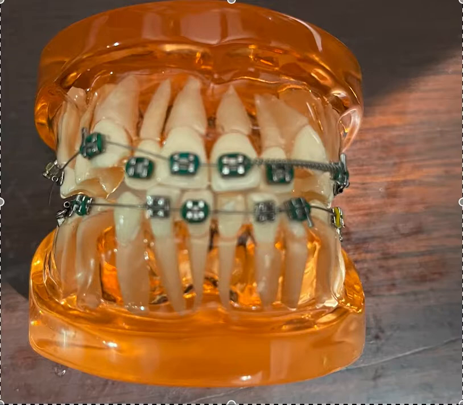Specifically 022 versus 018 slot, and the whole Roth, MBT. There are so many different prescriptions, and I have a whole different video on the prescription part, the Roth, MBT, all that. But today I'm specifically going to talk about the slot size, picking 018 versus 022. And really it comes down to personal preference and how you were trained, and probably what they used in your residency or what they used in your class that you took. You just do what's comfortable for you.